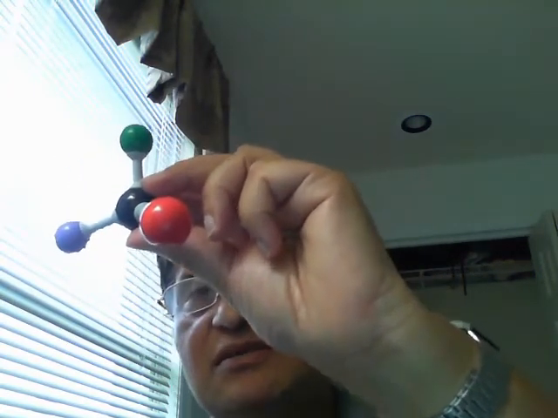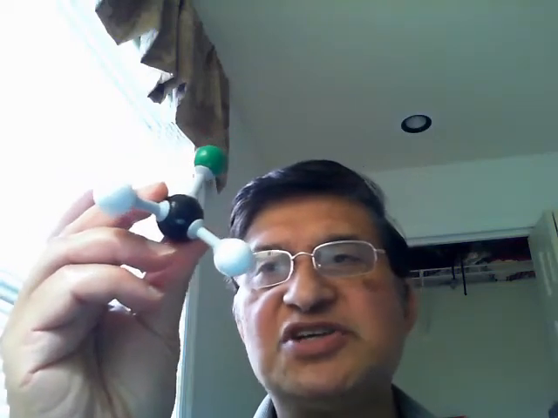Now let's change these atoms and see whether it makes any difference in the mirror image or not. Let's change this red one to a white atom, and the white atom could be hydrogen. Initially I had 4 different groups. Now I have carbon with 2 groups the same. So I consider those 2 white ones to be hydrogen, and the other ones are other atoms.